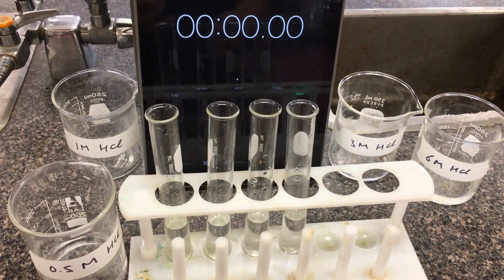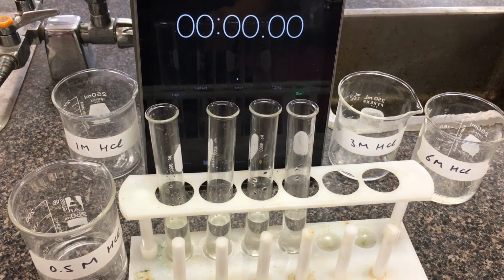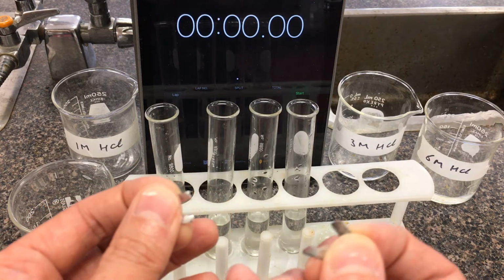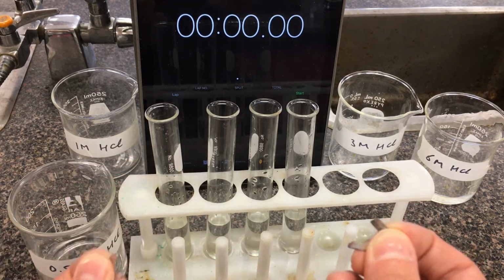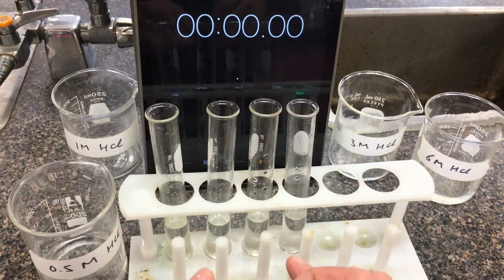Alright, so in this station here, again, we're going to be testing the different concentrations. So going from left to right here, I have 0.5 molar, 1 molar hydrochloric, 3 molar, upwards to 6 molar here. So that's just going left to right here. I have my 1 centimeter pieces of magnesium here ripped off already. I'm going to try to drop them in as quick as I can at the same time.